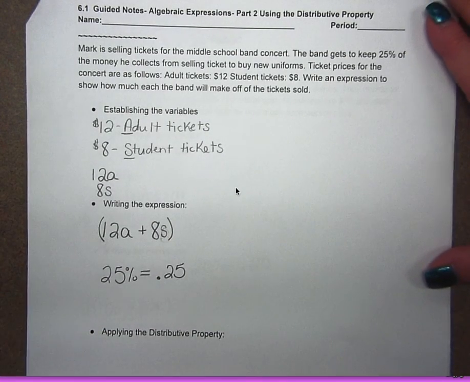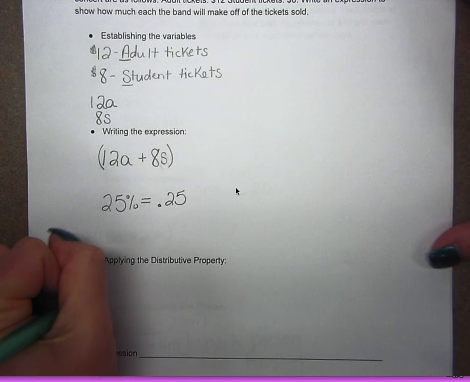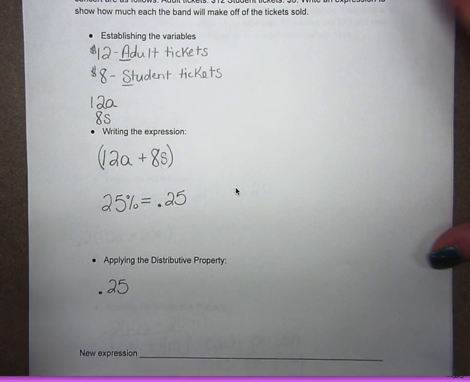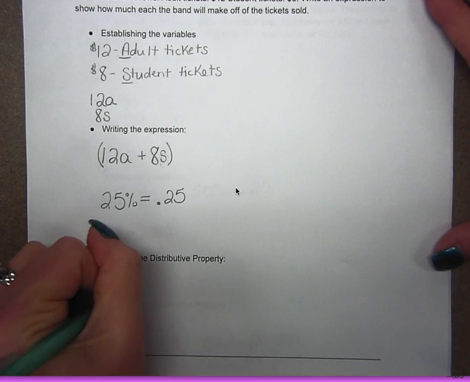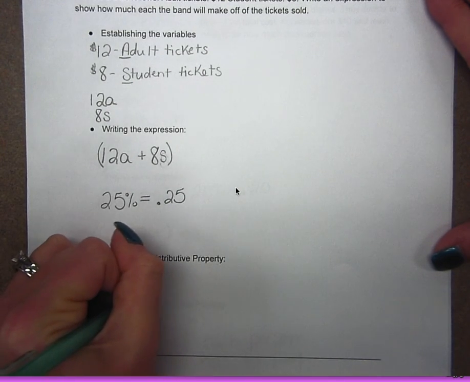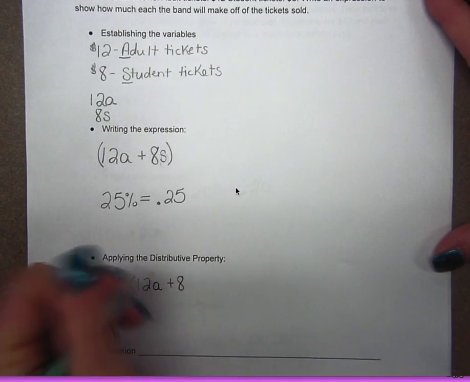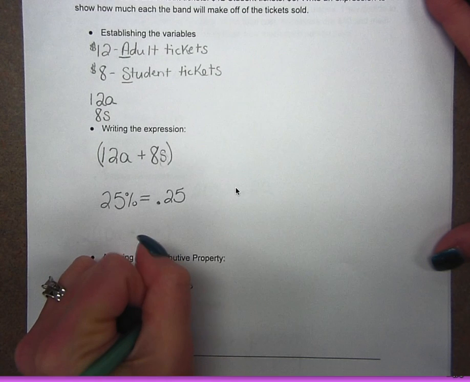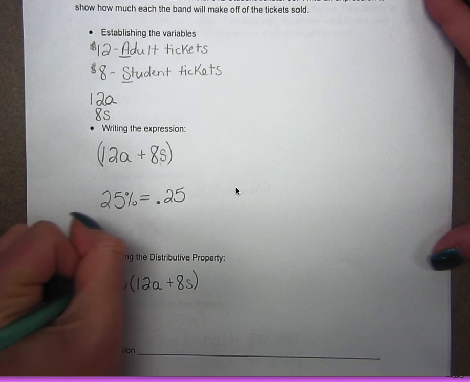So now down here where I apply it, it's going to look like 0.25, and because I have to find 25% of the total, I'm going to multiply it by the total, $12 per adult ticket plus $8 per student ticket. So now I'm going to distribute it.